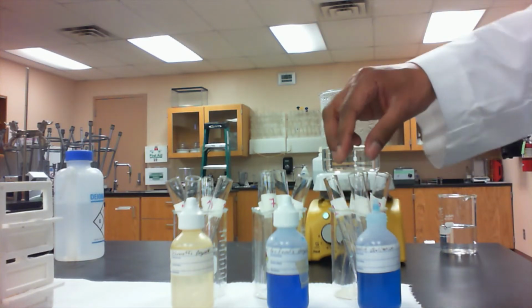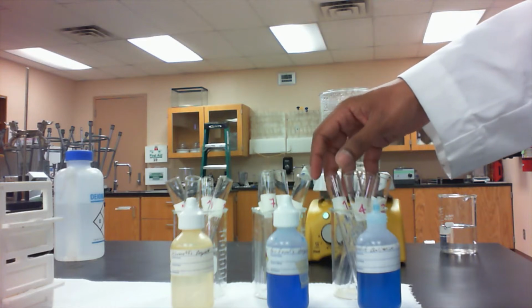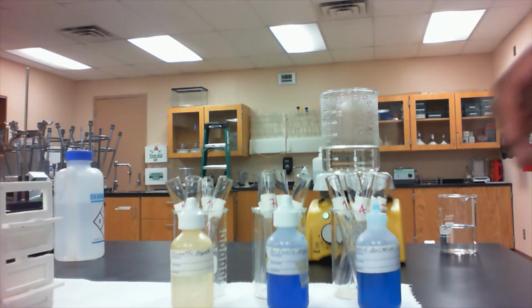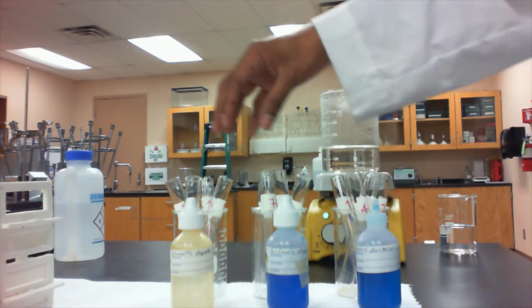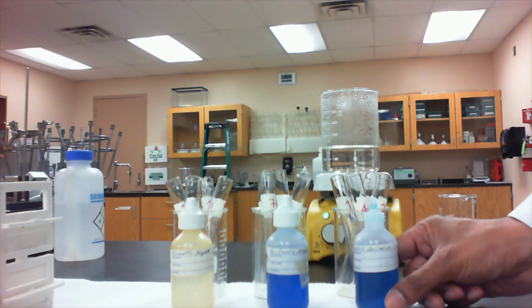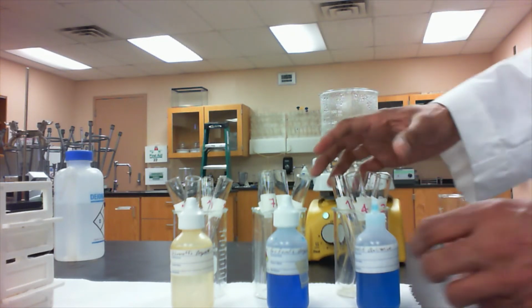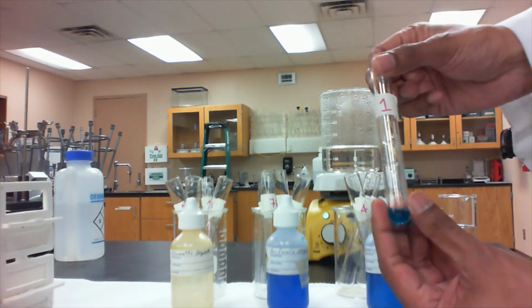So I have my test tubes here labeled 1 through 12, just like your instructions say. I've separated them into groups of 4. We have 3 groups of 4 that correspond to the 3 different tests that we're going to be doing. In each of the corresponding test tubes, I'm going to add 20 drops of each of the reagents.